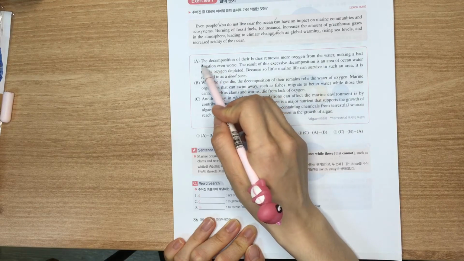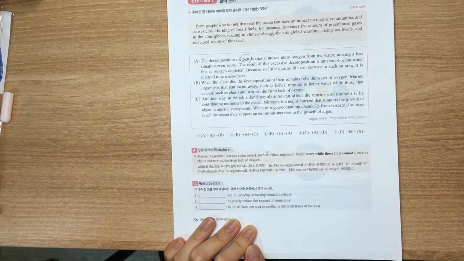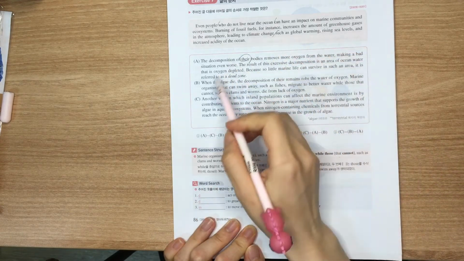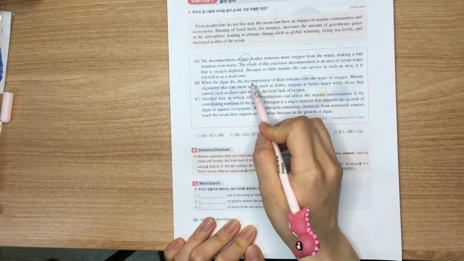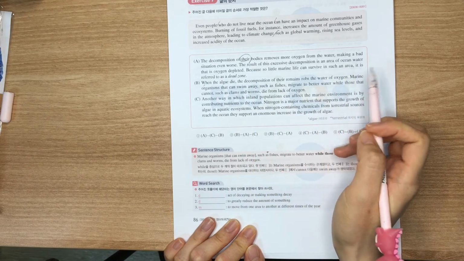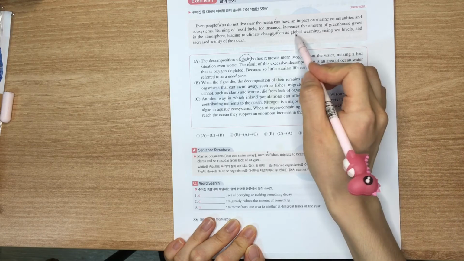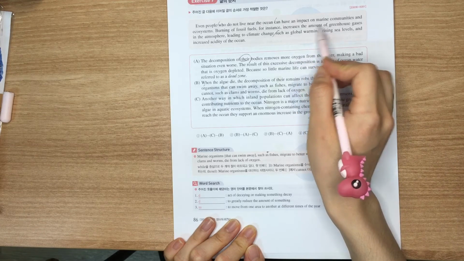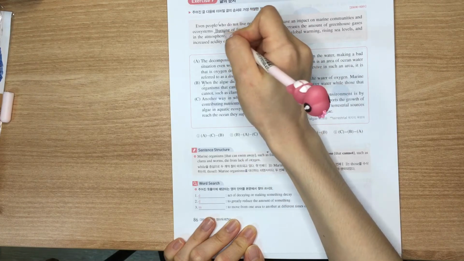Okay, A. The decomposition of their bodies. "There" is not mentioned. When the algae die, the decomposition of their remains robs the water of oxygen. Okay, like such as global warming. Burning of fossil fuels, for instance.